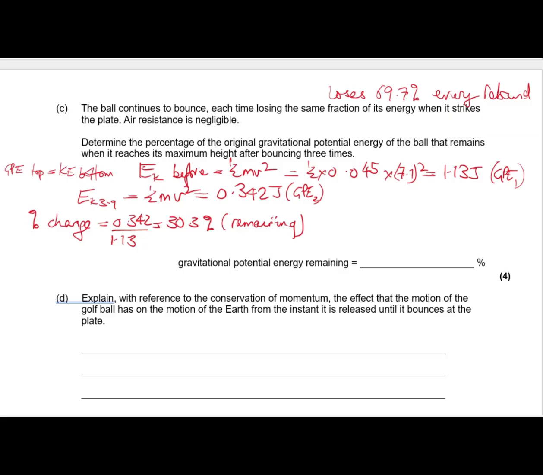And then what you're left with after the third bounce is 30.3% of that. So after three bounces, if you did it on the calculator, 30.3 times 0.303 times 0.303, you're left with 2.8.